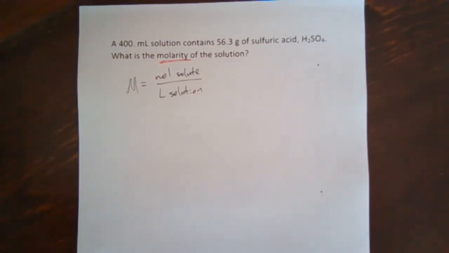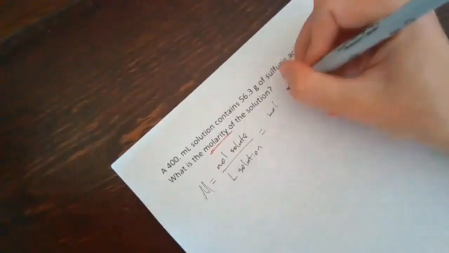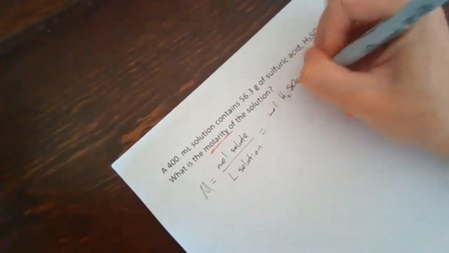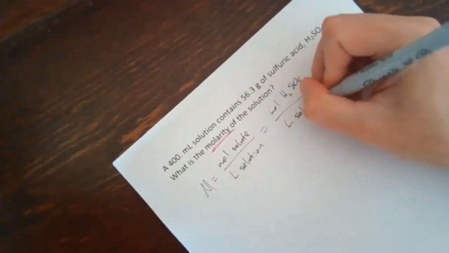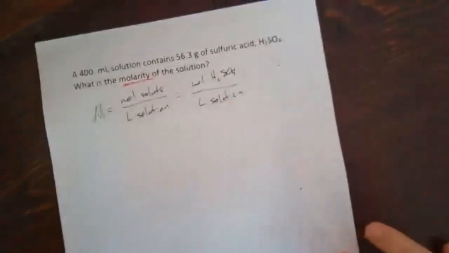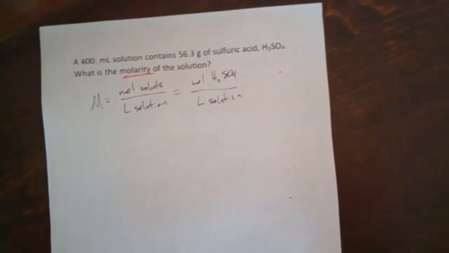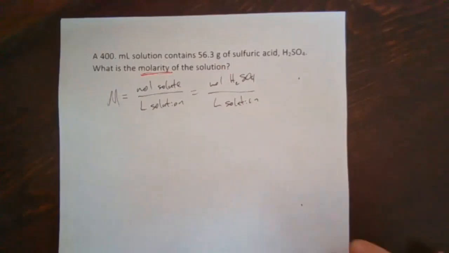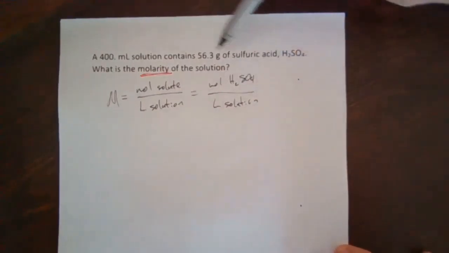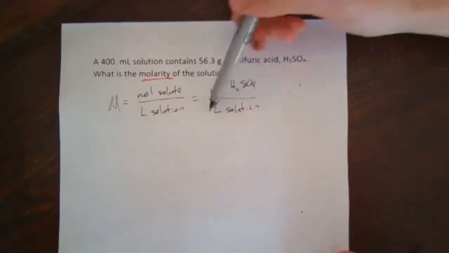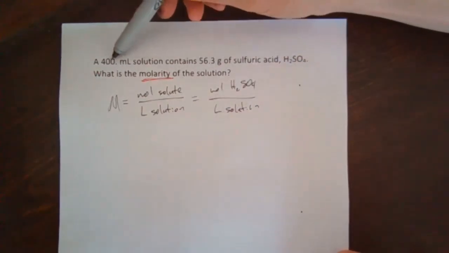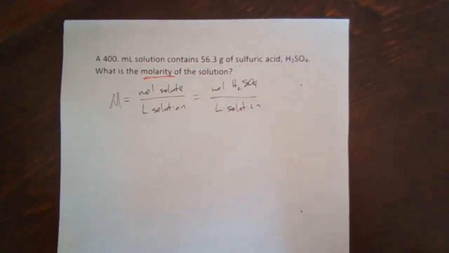And so in this case, we could rewrite this as moles of H2SO4 per liter of solution. So do we have each of those? Almost, but not quite. Moles of H2SO4, I don't have. I have 56.3 grams sulfuric acid. Liters of solution, I don't have. I have a volume, but it's 400 milliliters.